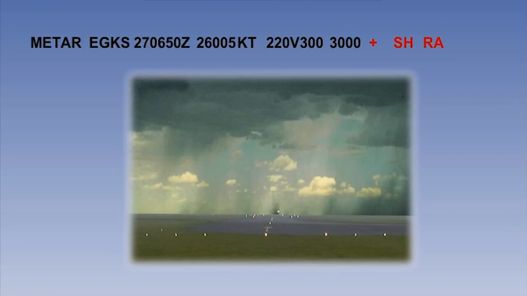The weather group can be split into 3 parts. The plus sign is the qualifier, and in this case indicates heavy. The SH is the description. In our example, SH stands for shower or showers. Finally, in the example we look at RA, which is the actual phenomena of rain. Putting this all together, we have a heavy shower of rain.